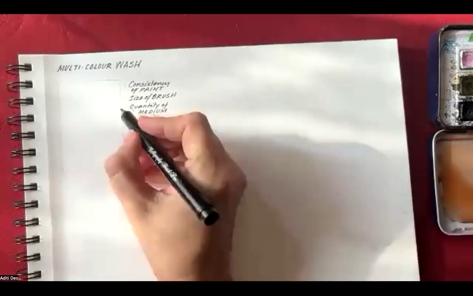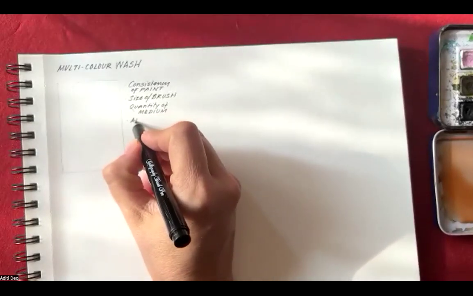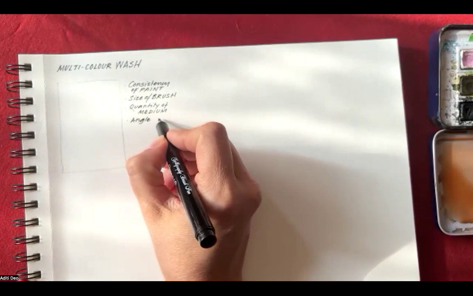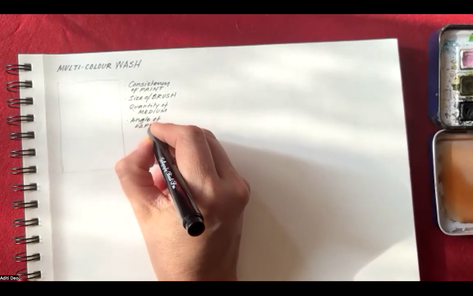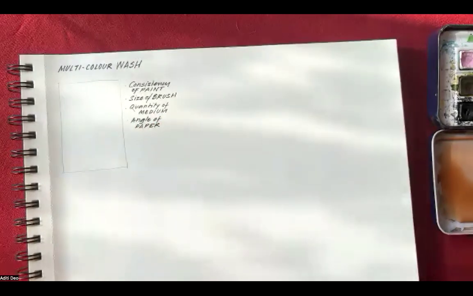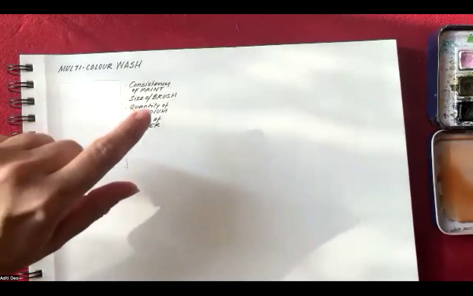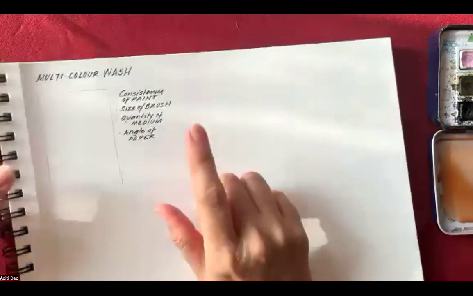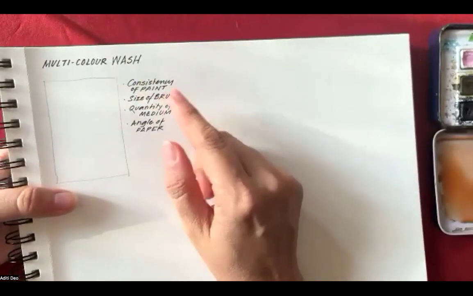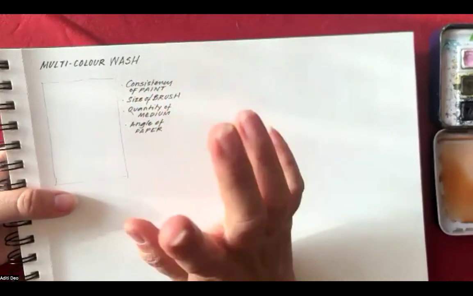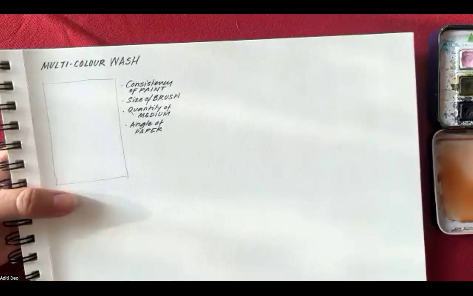Then we have the angle of paper or surface to allow the paint to flow. So if your wash is not looking like it's smooth and the colors have blended, something over here might need to change. It's as simple as that.